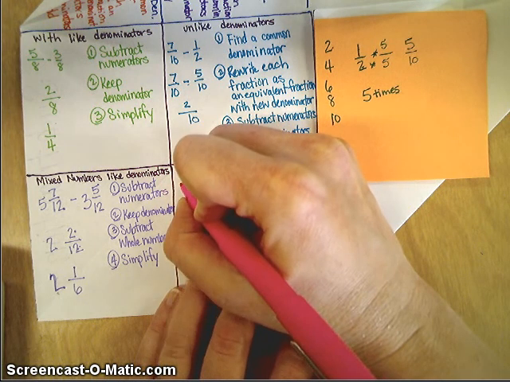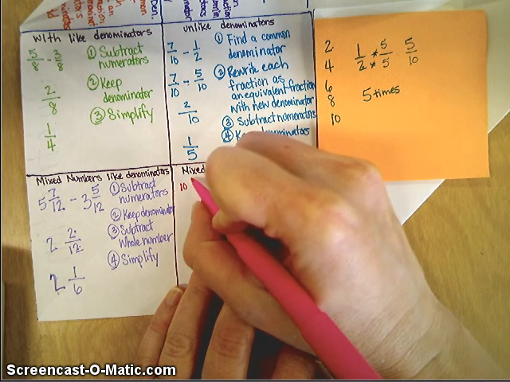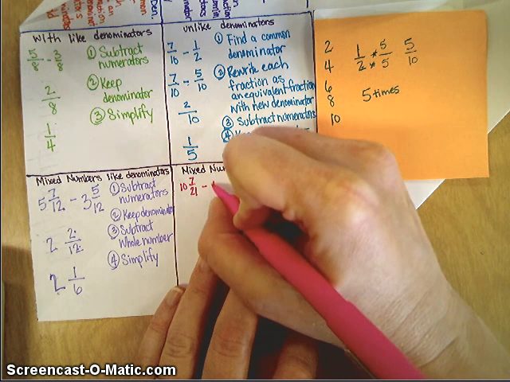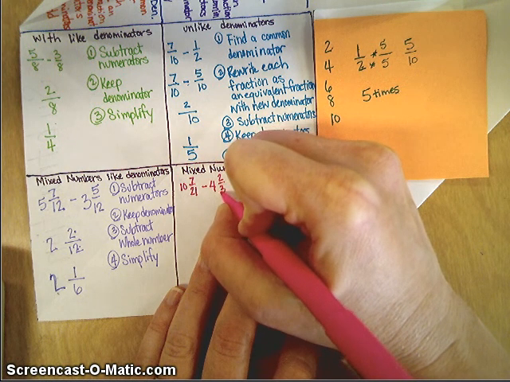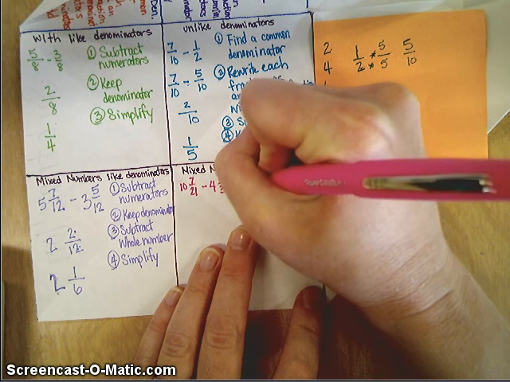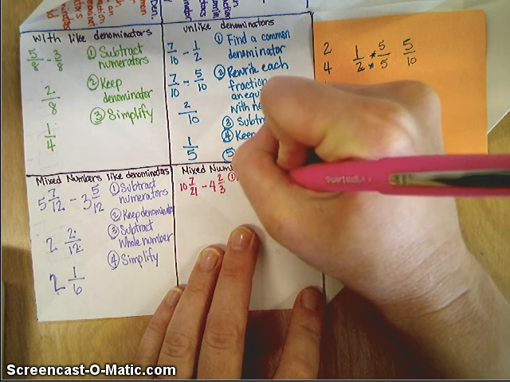So if we had 10 and 7/21 minus 4 and 2/3, find common denominator.